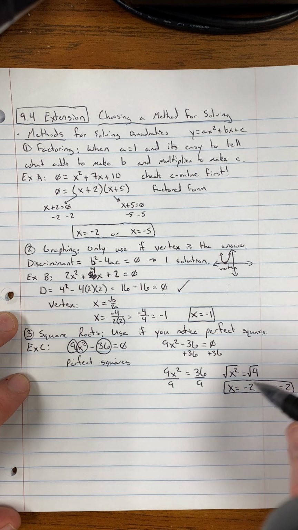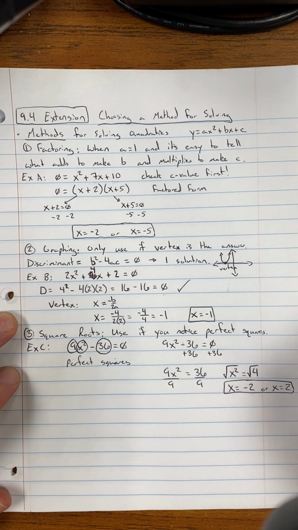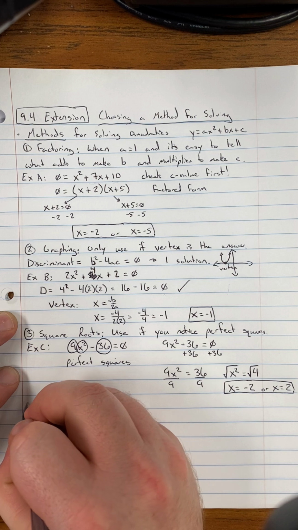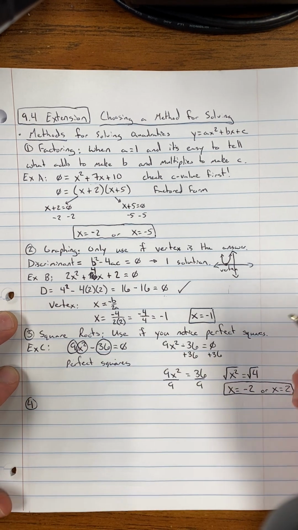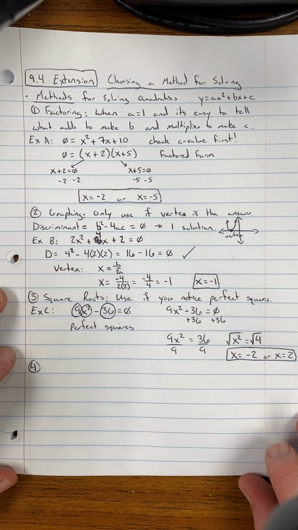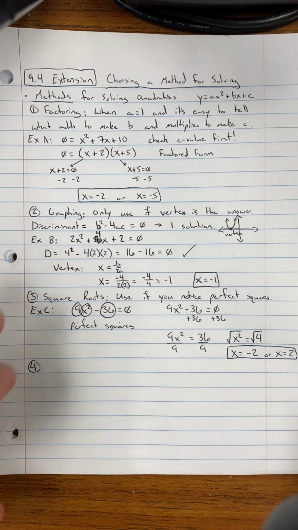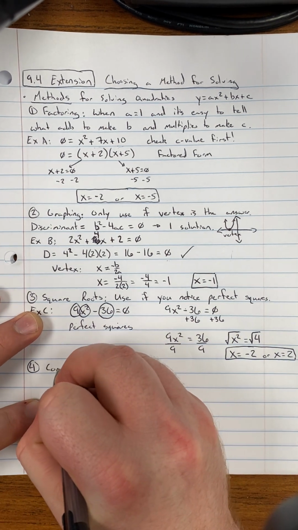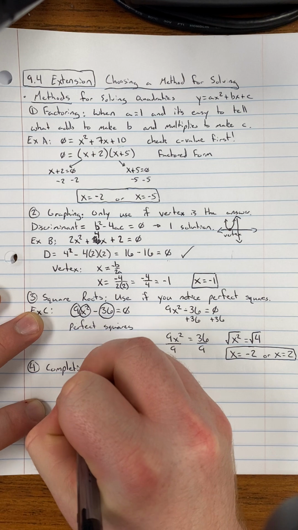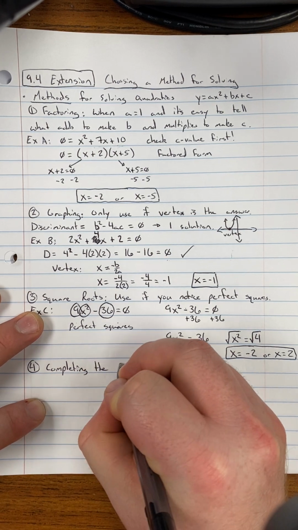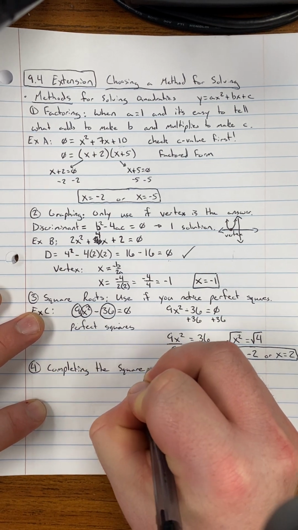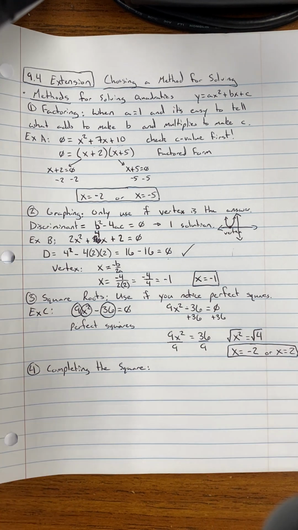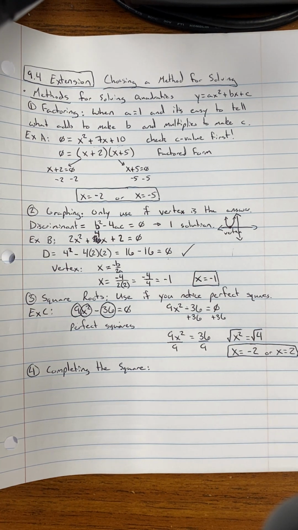Now let's move on to one that's not so easy to see, but is my personal favorite method out of all these. It's my favorite way to solve these. It's the one that makes the most sense to my brain. And that is completing the square, which is very, very similar to using square roots to solve.